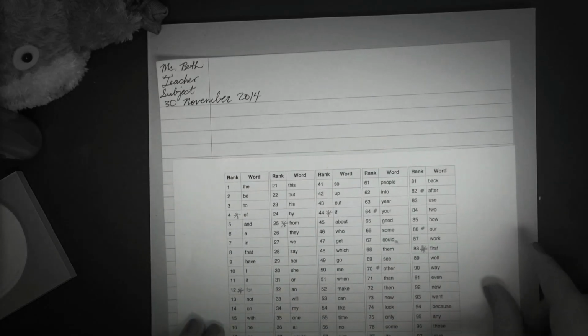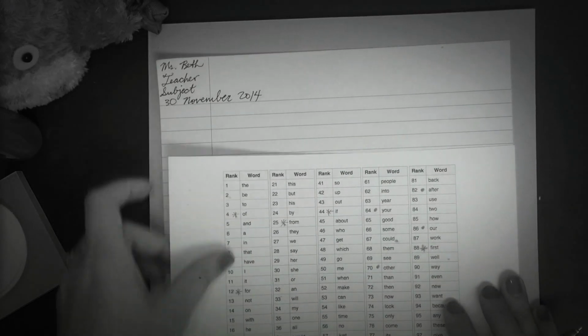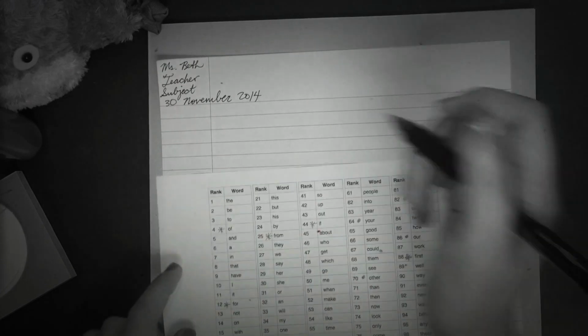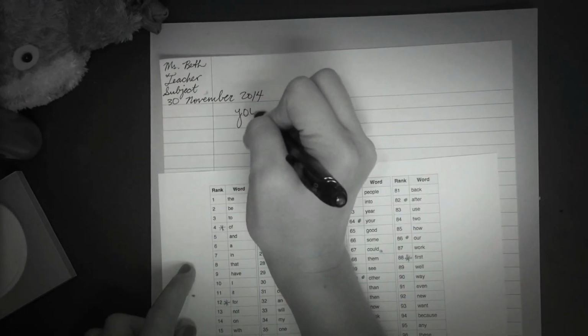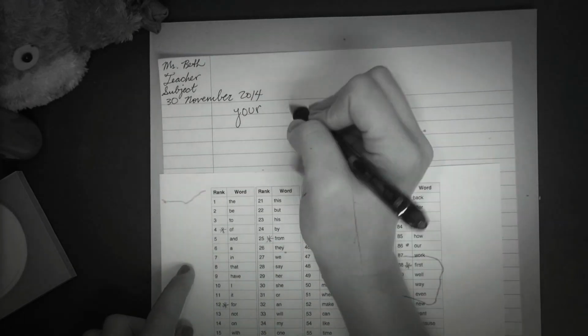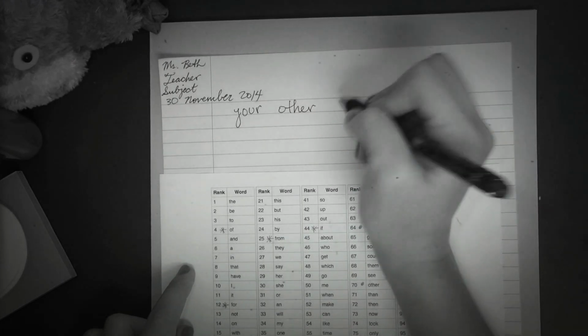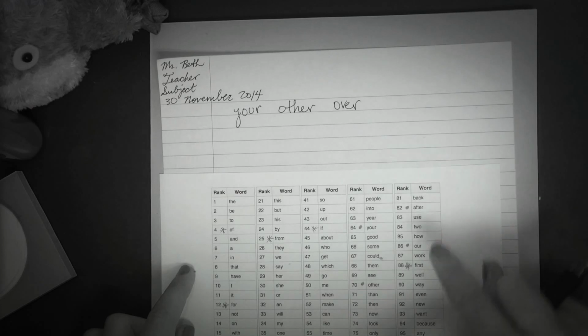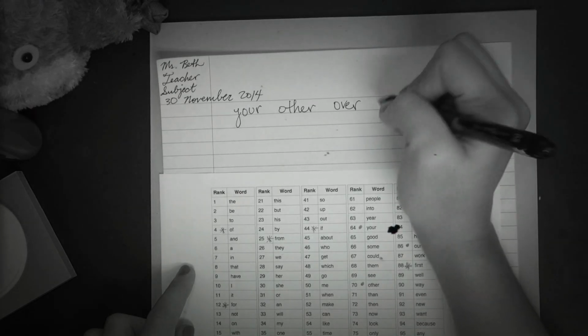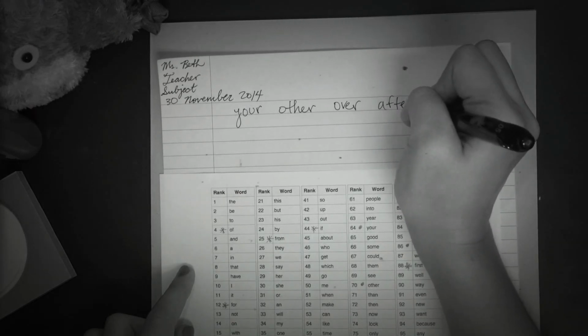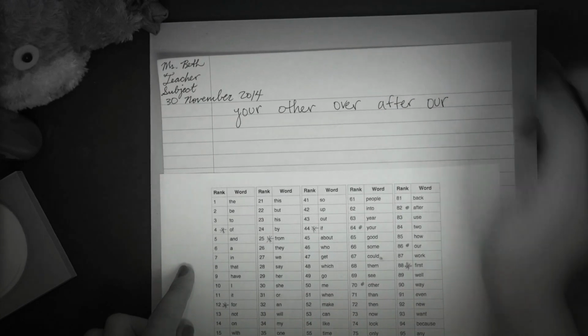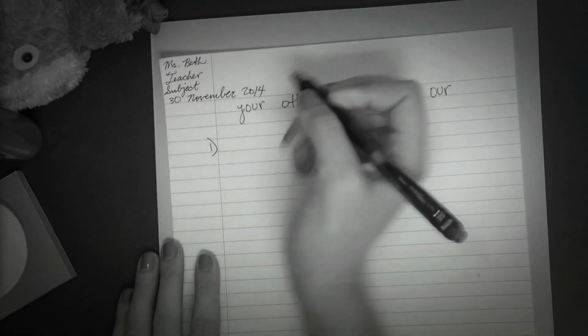All right, the 5 words we're doing that have an R that I want you to be careful of are your, other, over, after, and our. All right. Number 1, your.